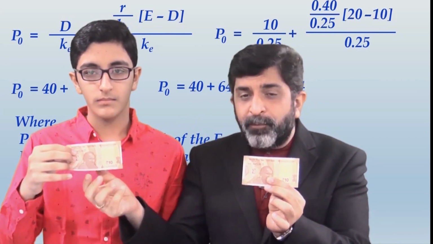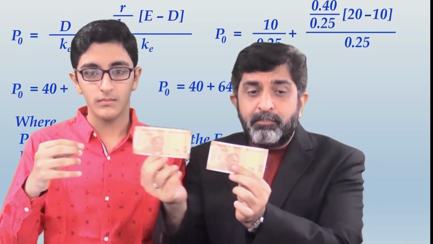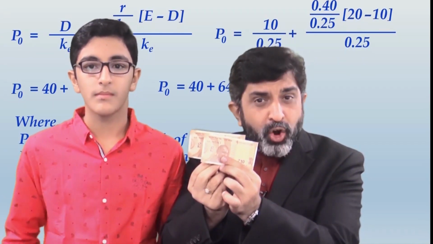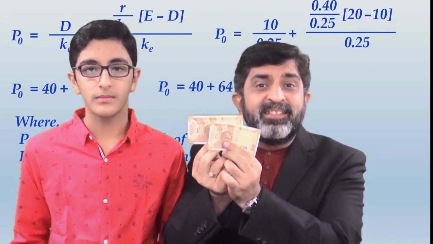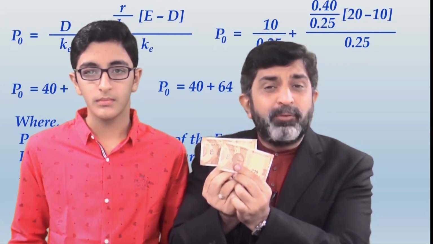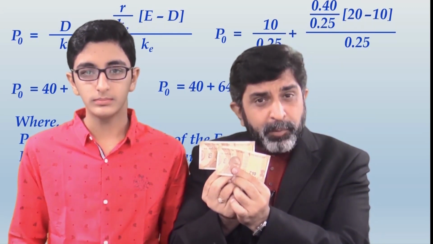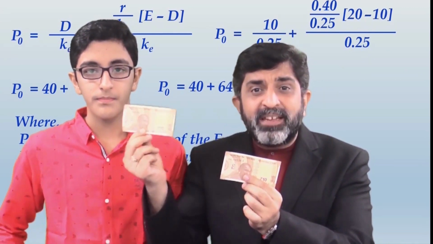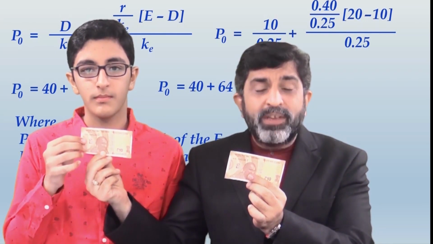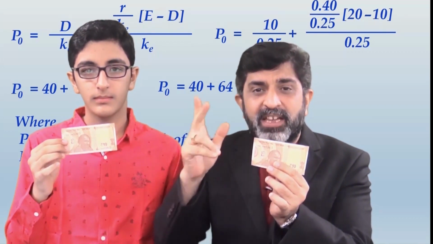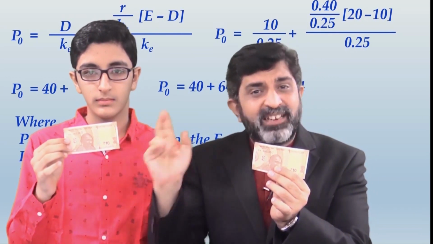Now, when distribution of dividend did not happen, this was rupees 20 as E. E as a variable, I repeat, indicates earnings per share. Out of that, rupees 10 is dividend, which is D, and what is remaining in the company's hand is E minus D. So this E minus D is retained earning and this is dividend.